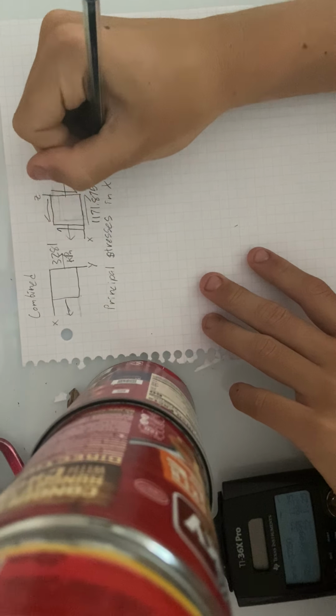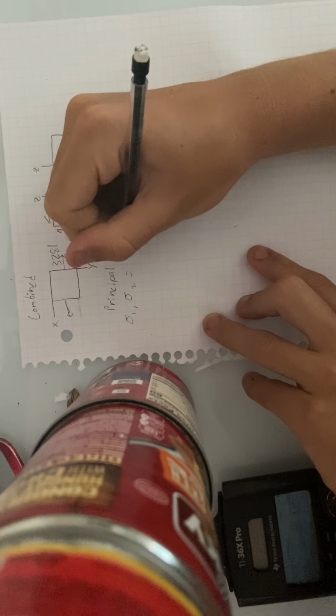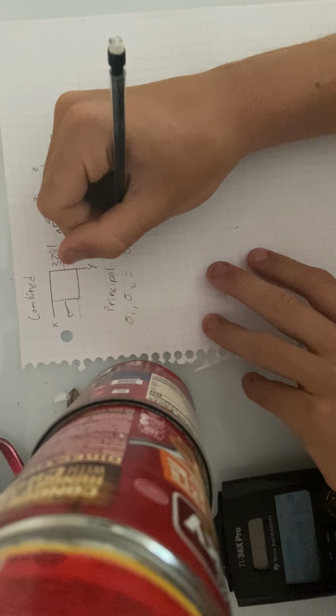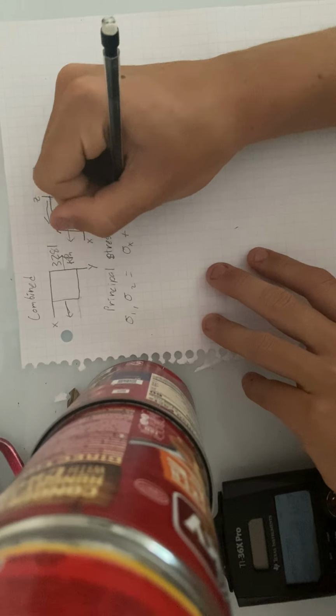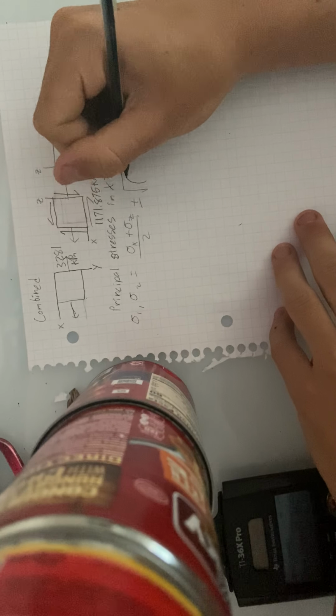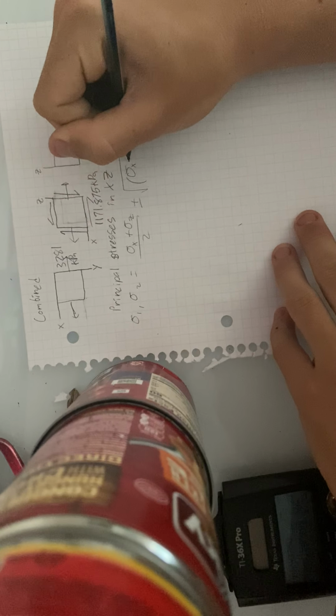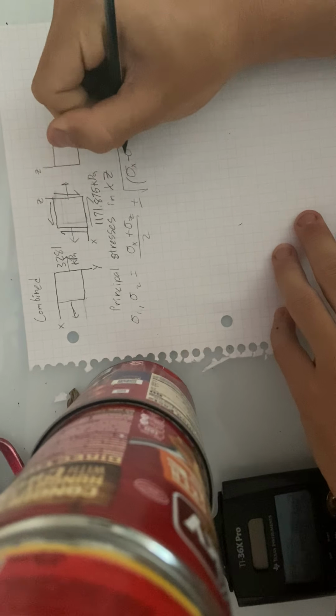So we're going to say sigma 1, sigma 2 is going to be equal to sigma x plus sigma z over 2 plus or minus the square root of sigma x minus sigma z over 2 squared plus tau xz squared. Now solving this out, our sigma z is equal to 0, so that makes this a little easier.